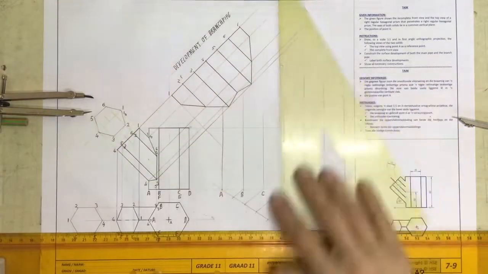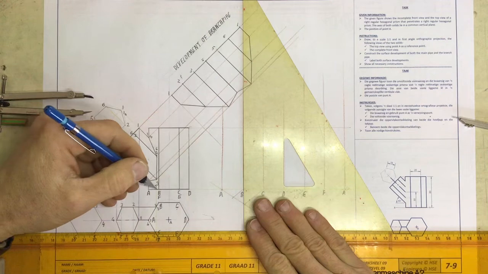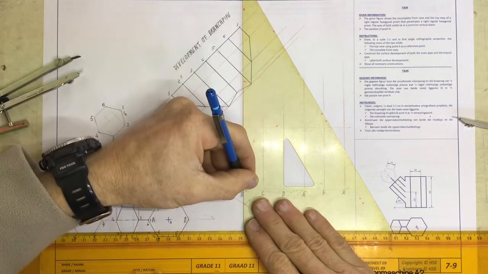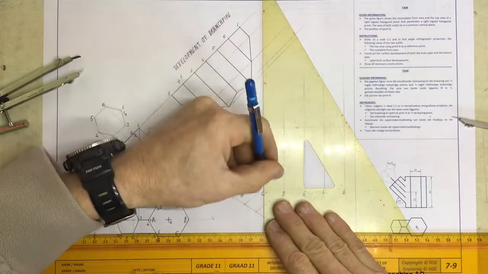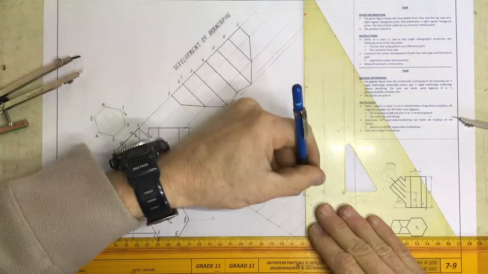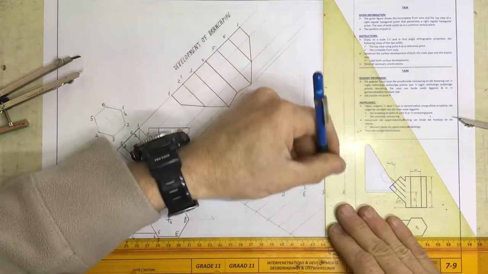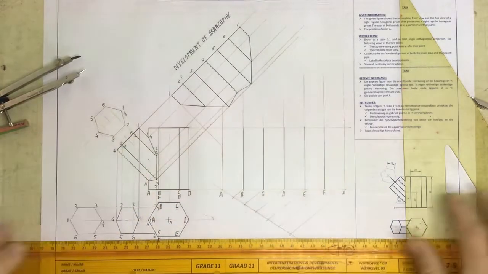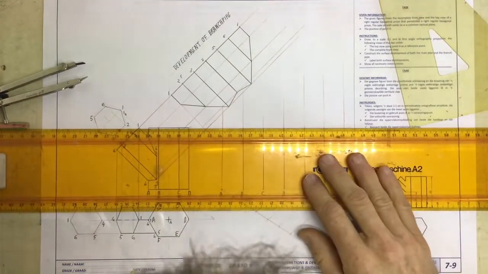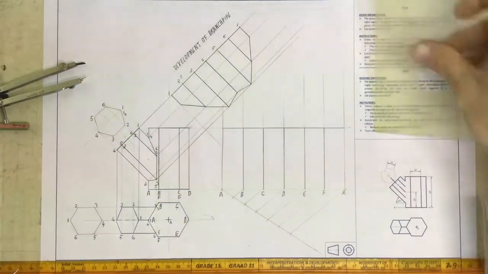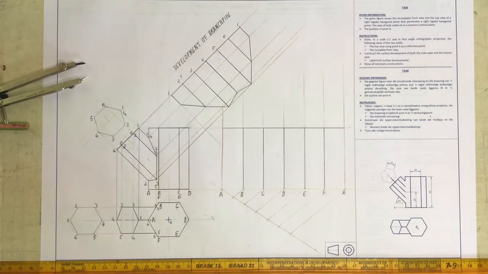Just draw in this true length line over here of B. I can draw that in, no issues. C, same story, I can draw that in. D, I can draw that in. E, I can draw that in, and F, I can draw that in. Note, I'm not drawing in A because I have that cut that's going to happen in there. I can draw the top in over here. There it is. And now I'm going to do the curve of interpenetration on that development.